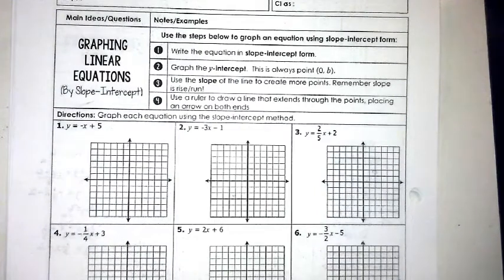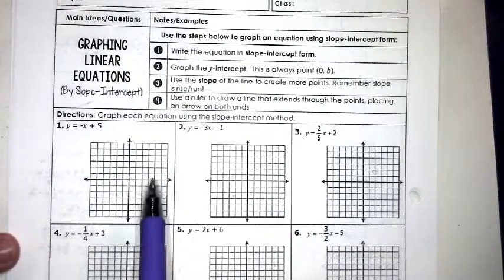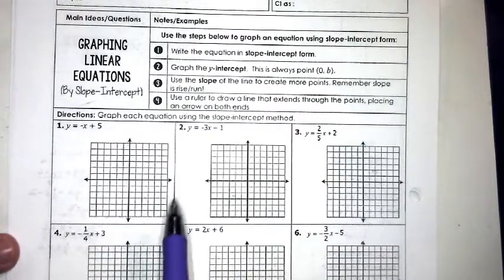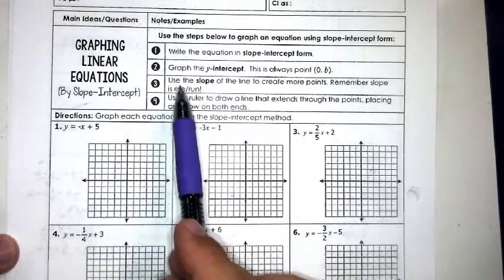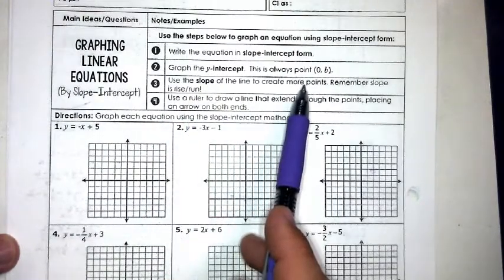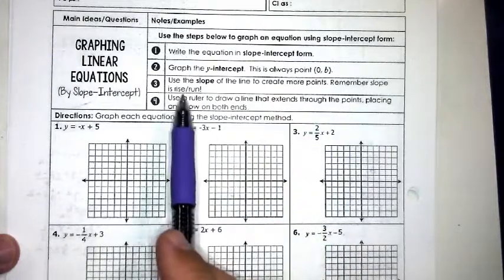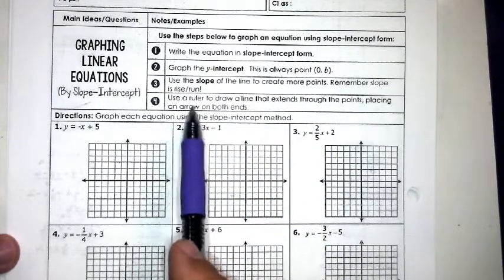The goal is to make sure that we identify our slope and our y-intercept first. That's what I always like to do first. Once you have graphed your y-intercept, you are then going to use the slope of the line to create more points. Remember, slope is rise over the run.